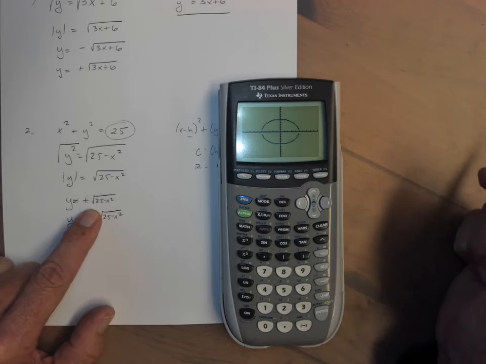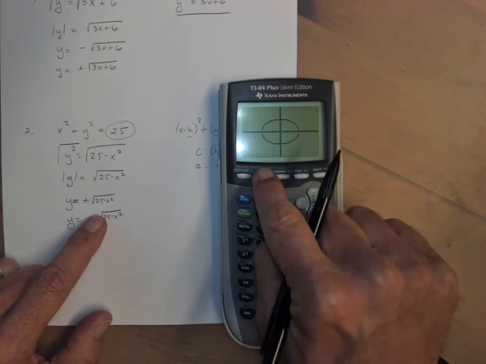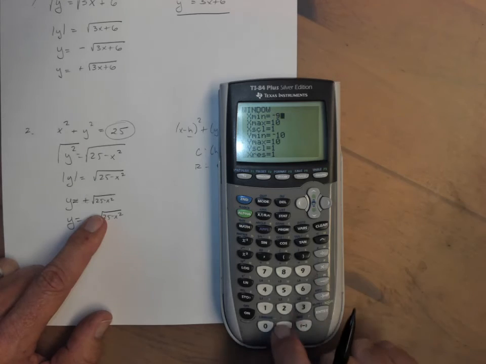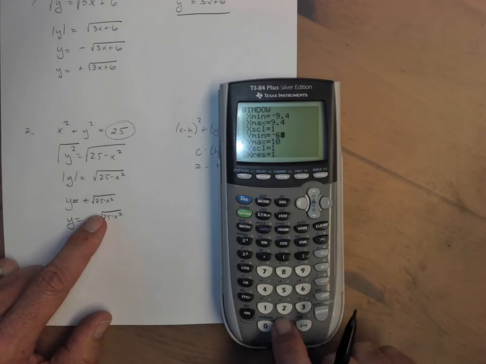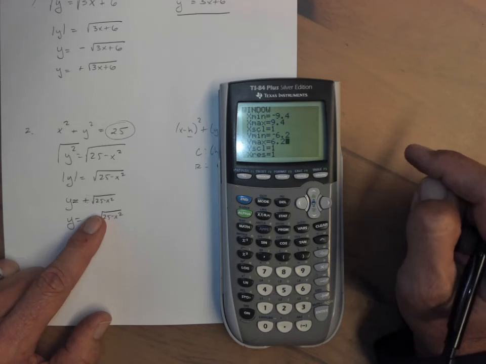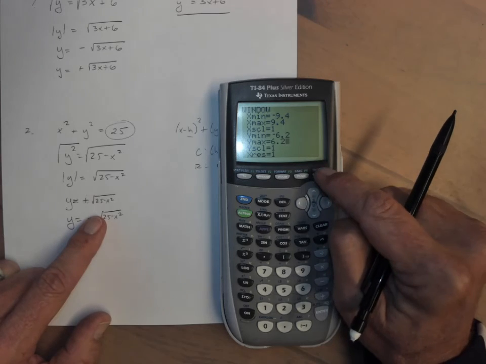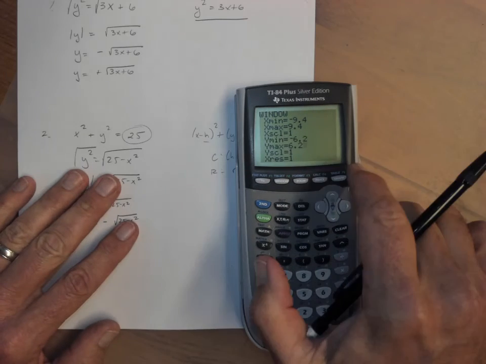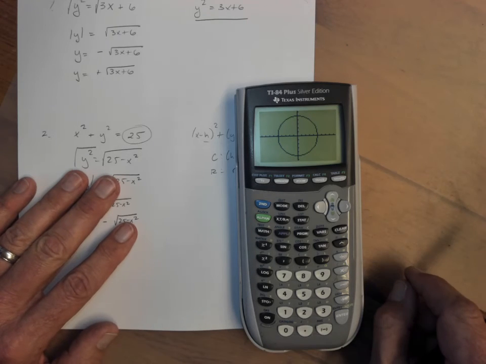This window doesn't really make it look like a circle. It looks more oval. I'm going to try something here. Let's see. Pause for a second and show you that window. I can't remember on this model whether this matches up in terms of our pixels, but let's see when I graph. Oh yeah, much better. Now we see a circle.